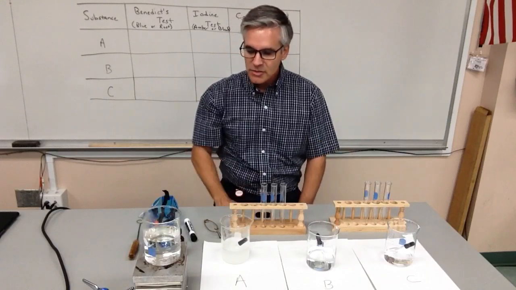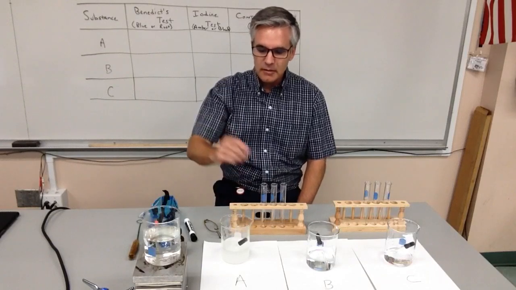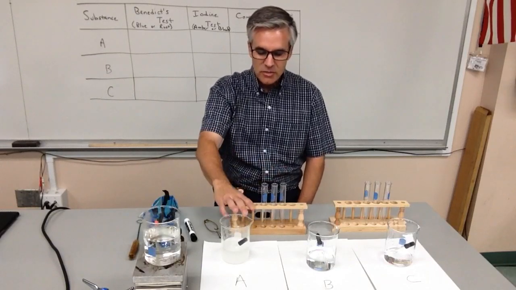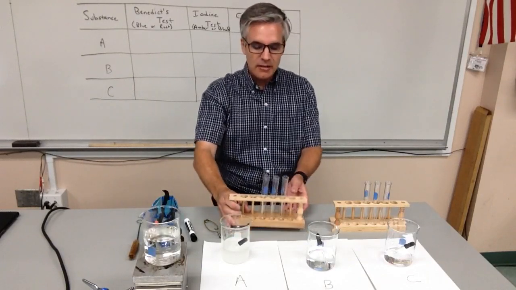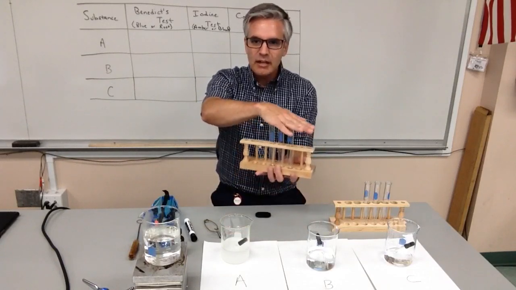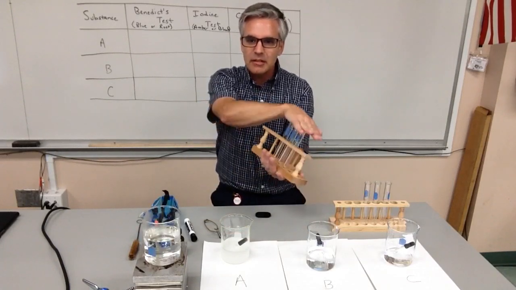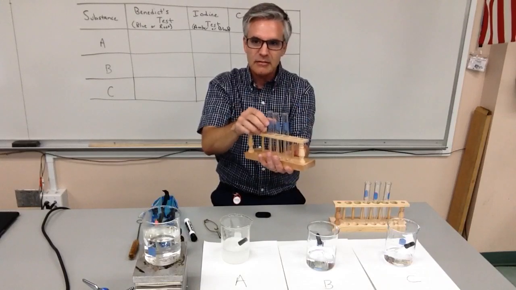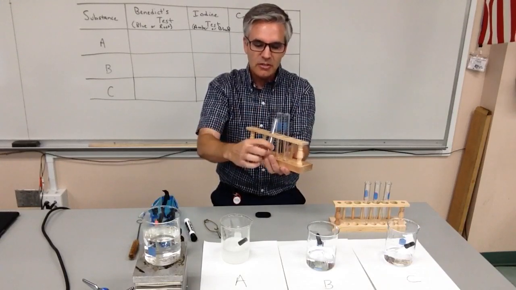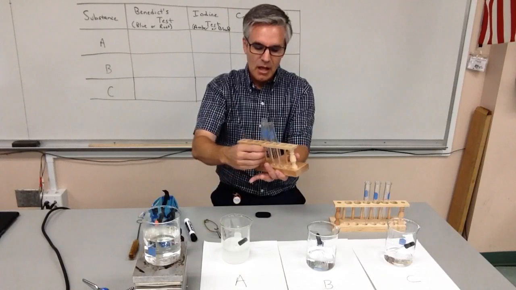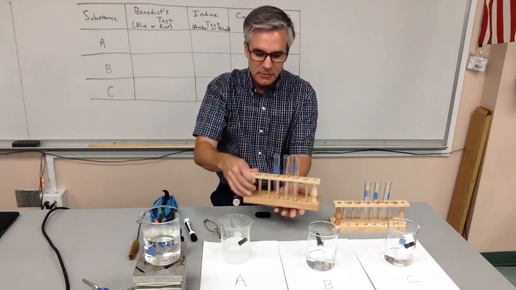For safety, we are dealing with test tubes and test tube racks. If you were in class and had to carry these around, you would have one hand on the bottom of the rack, one hand on top. That way nothing could accidentally slip out of the rack. If we carry it like this, they're loose in there and shake around, and something could actually slip out. We don't want that to happen. So we want to make sure we're carrying these carefully if we're in class.